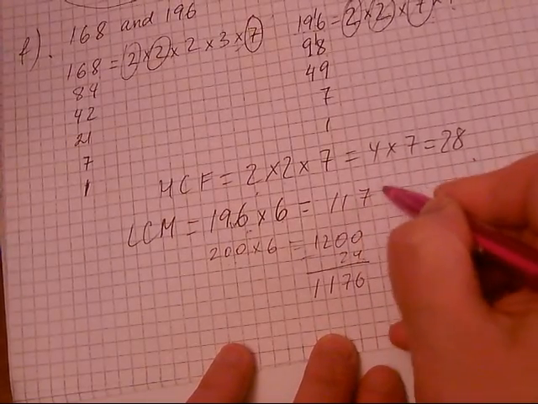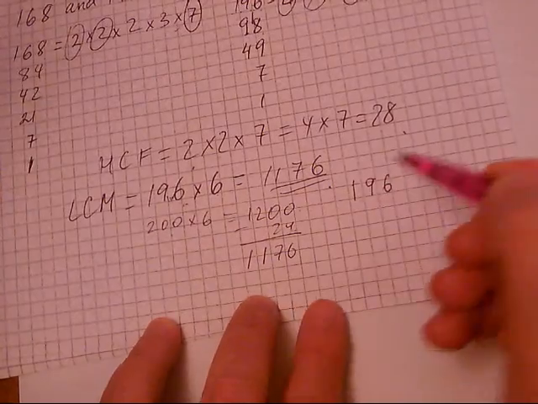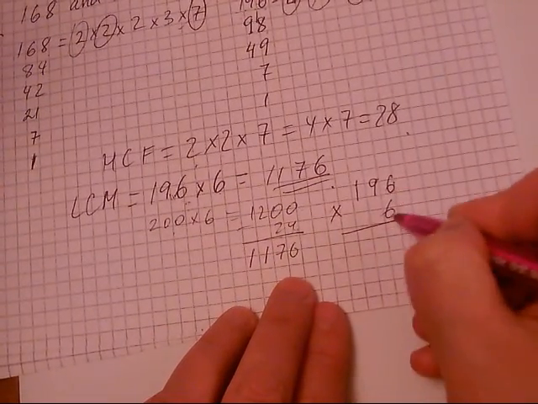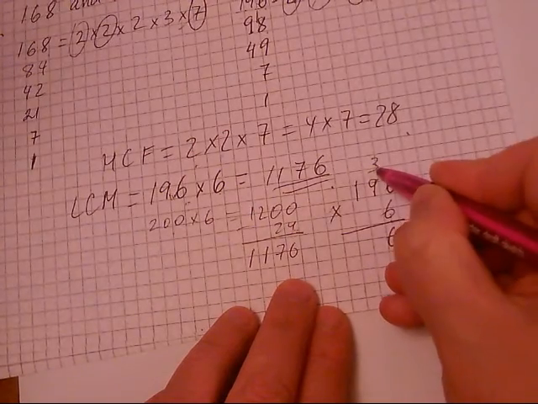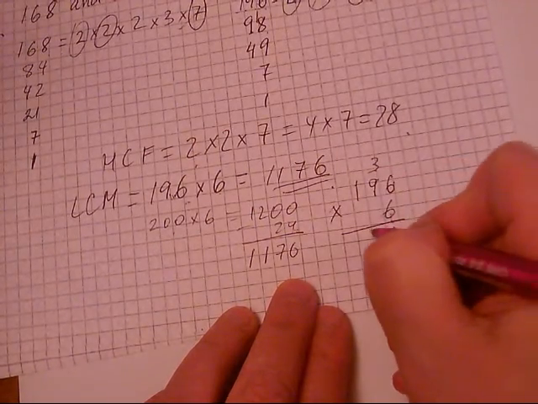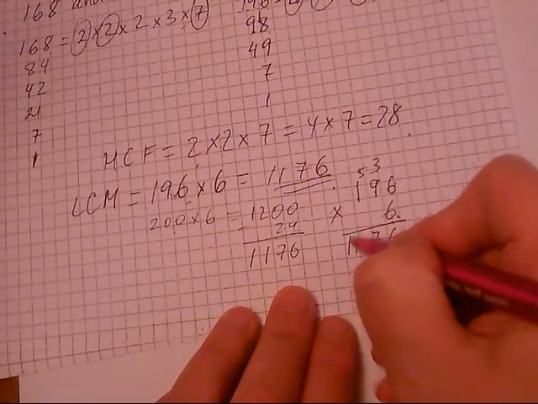I think that is going to be the answer. Or you can just do the traditional column method. 6 times 6, 36. 9 times 6 is 54, plus 3, 57. And 1 times 6, 6 plus 5 is 11.